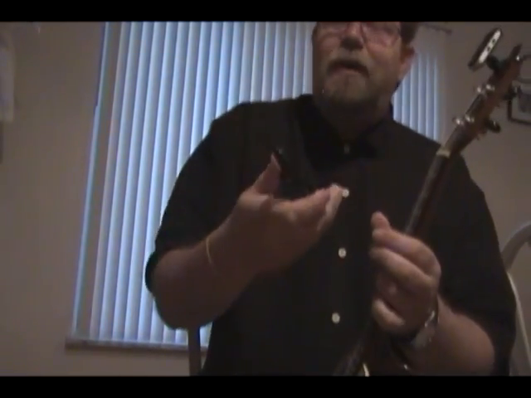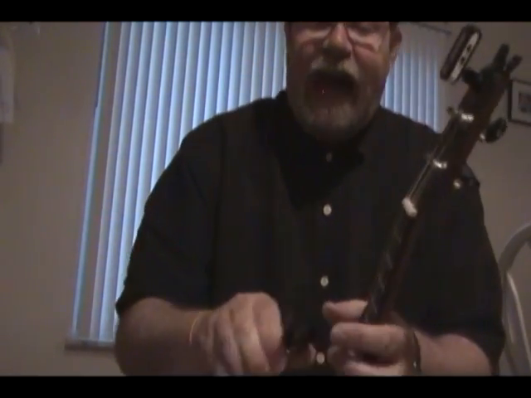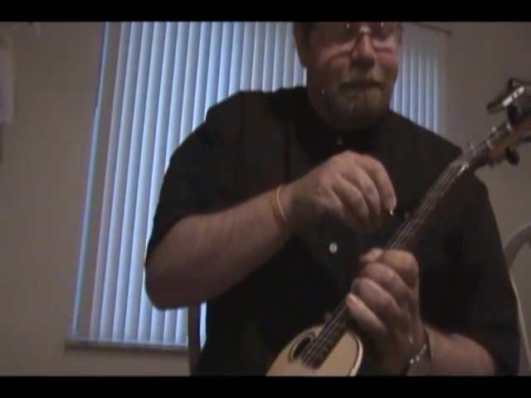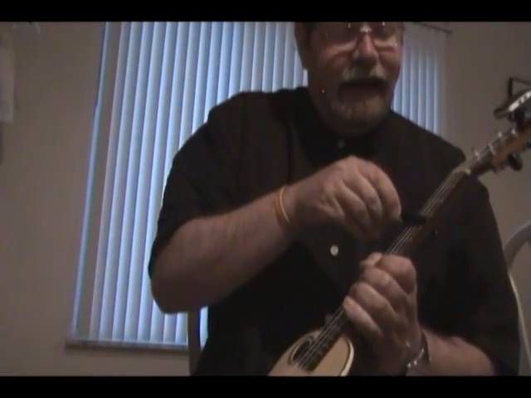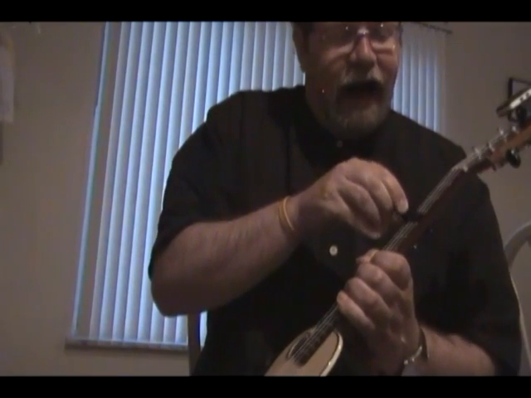Okay, anyway, so what you want to do is you want to buy a capo. You want to buy a banjo capo with a flat surface, because these are flat, non-radius fretboards. And then you take the banjo capo and you put it on here on the 4th fret.